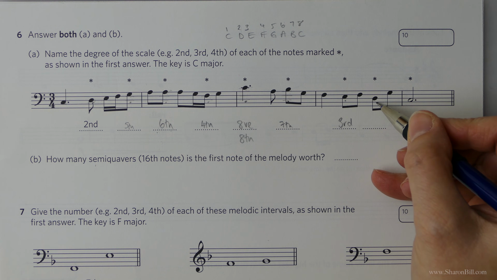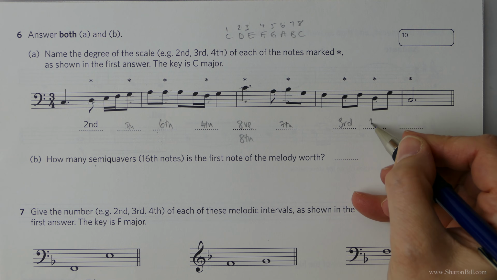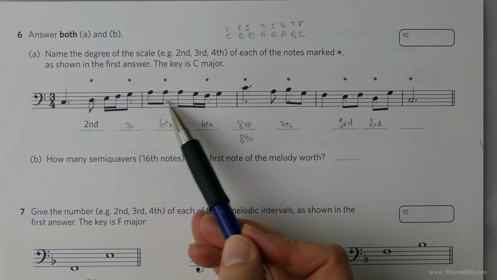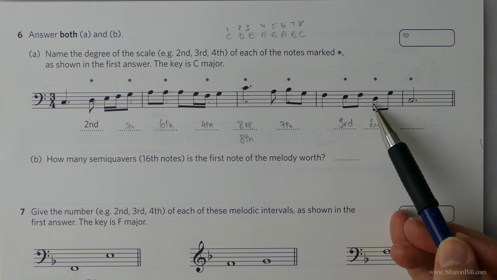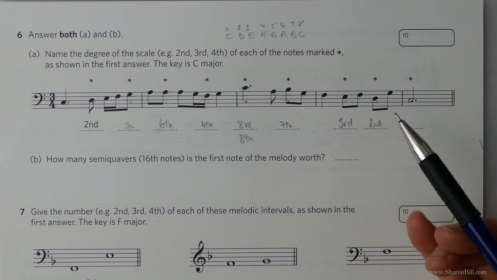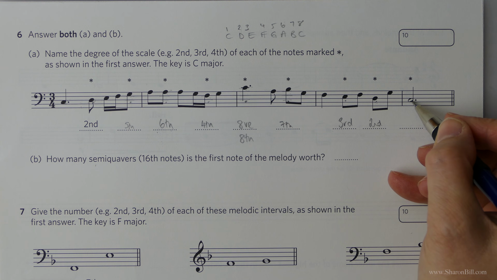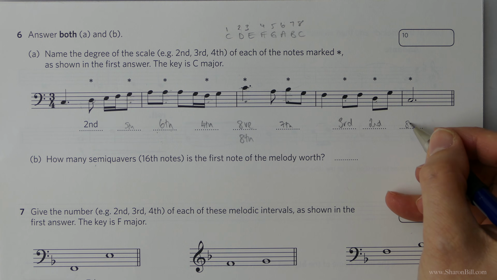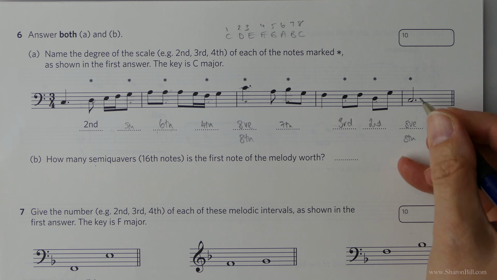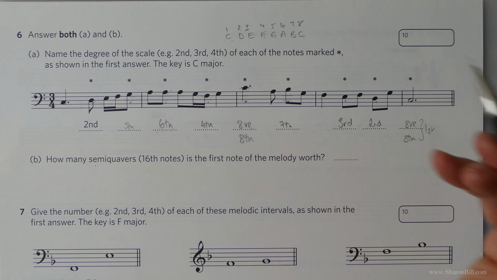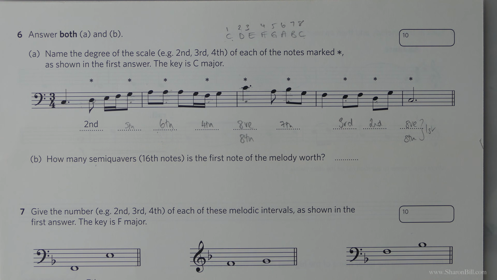Then here, 1, 2, a second, and they've actually given us that answer, so we already got that one free mark. Then here we're on a C again, so we can count that as an octave or an eighth, or you could say a first. It's all the same, it's just the tonic, the key note. Any one of those will do.